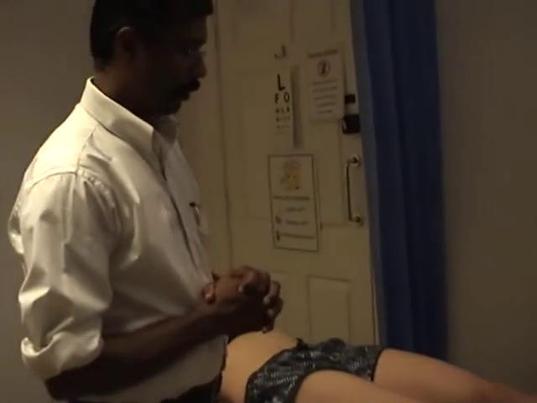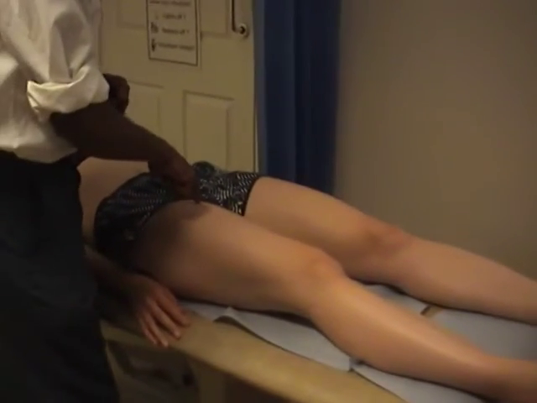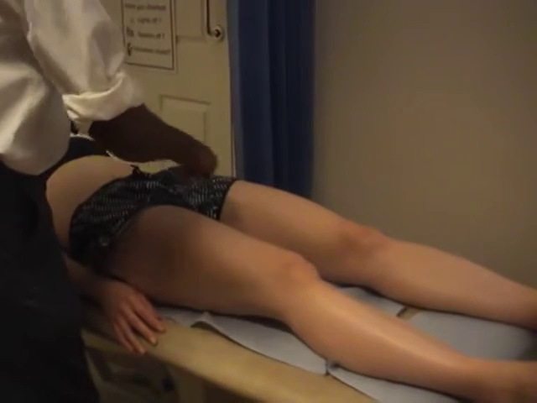With the sensation, you can do it with fine touch, pinprick, or vibration, proprioception, and temperature. But for now, we'll just concentrate on fine touch, starting with L1. Can you feel that? Yeah. Can you feel that? Yeah. Any difference? No.